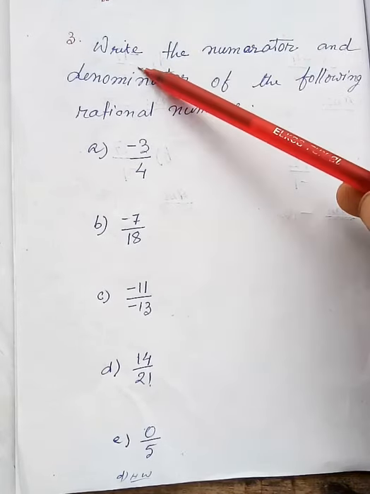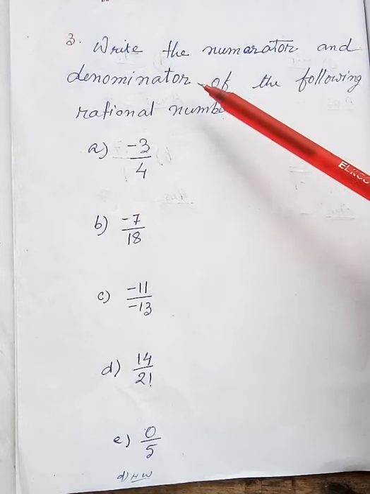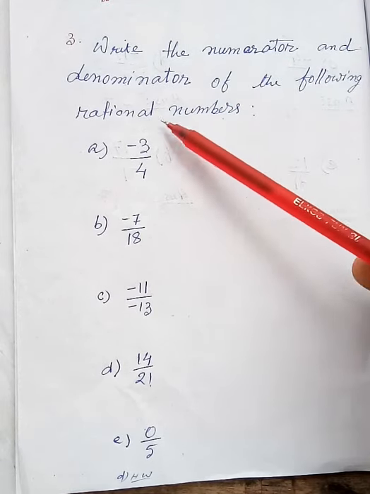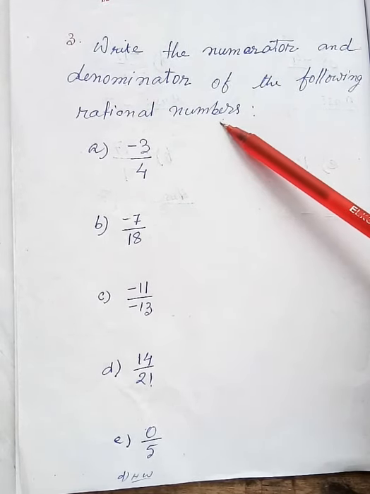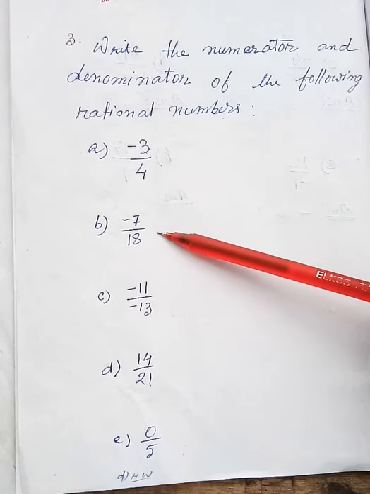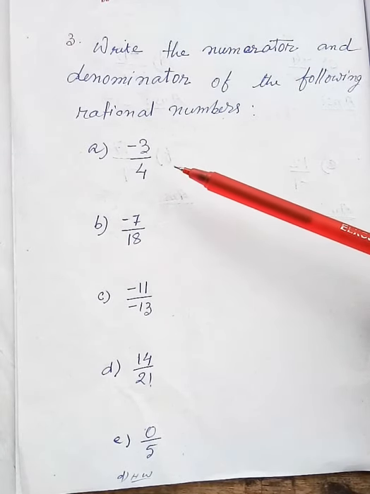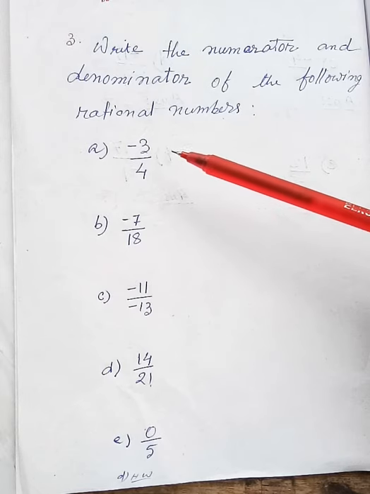Write the numerator and denominator of the following rational numbers. So for these rational numbers, you have to write the denominator and numerator. It is very simple.